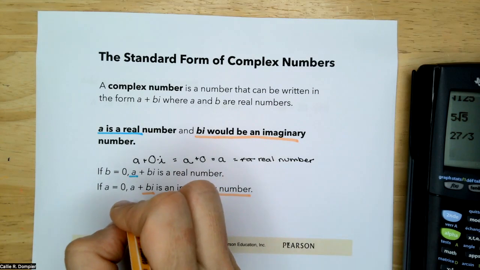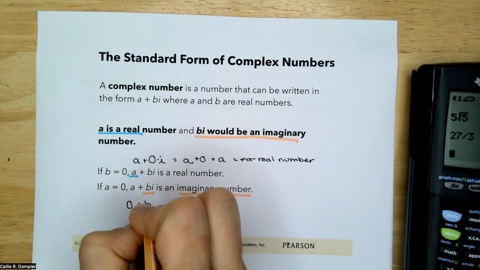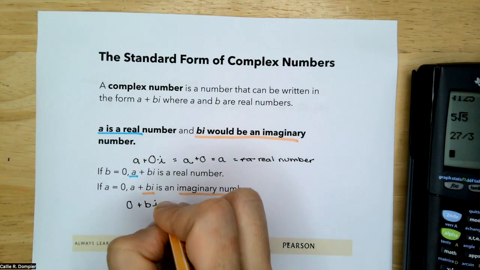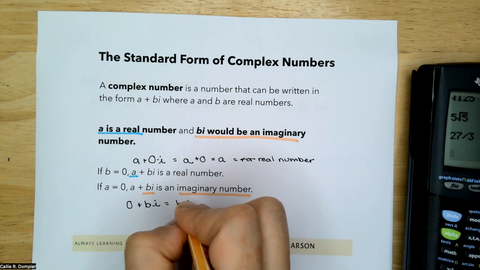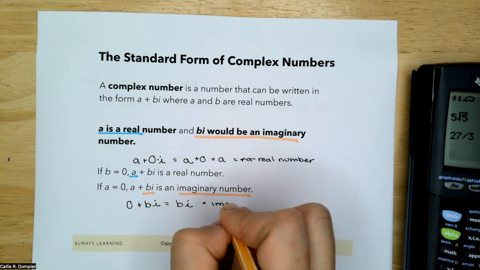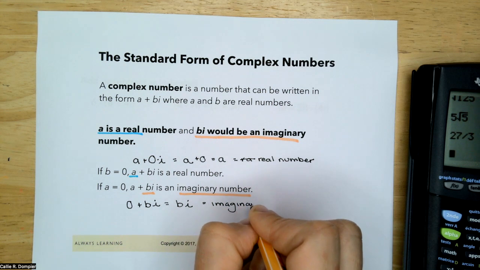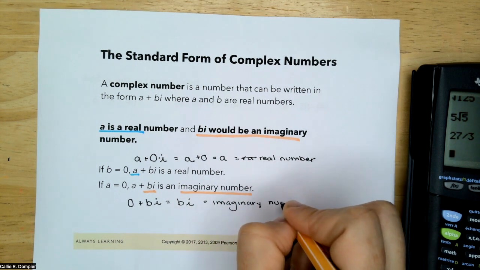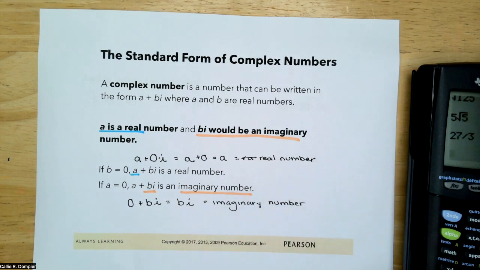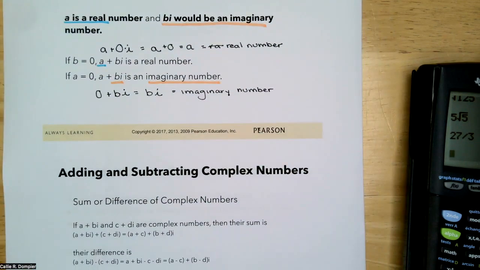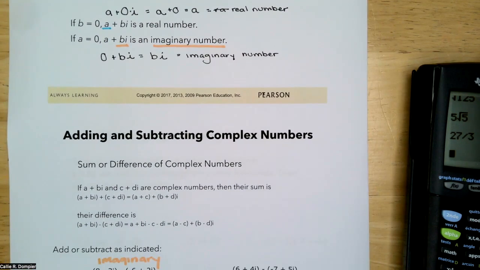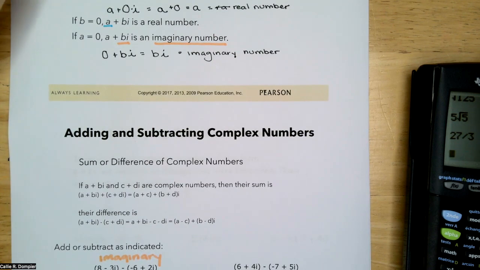If a is 0, then 0 plus b times i is equal to bi, so that's an imaginary number. The first number, or the number without the i, is the real part. The part with an i being multiplied by it at the end is the imaginary part, okay?